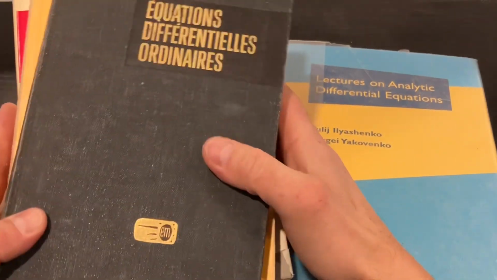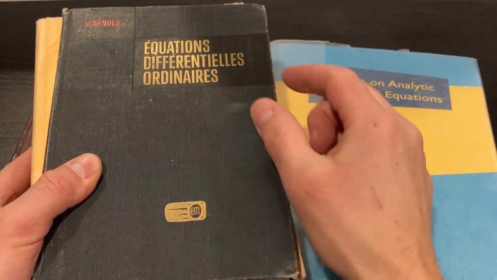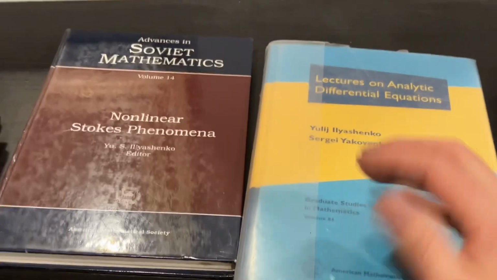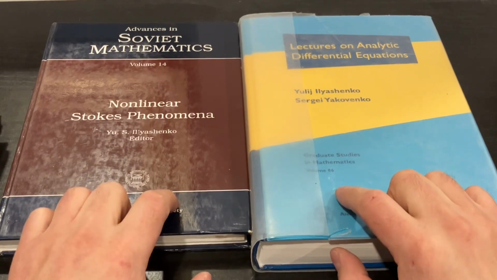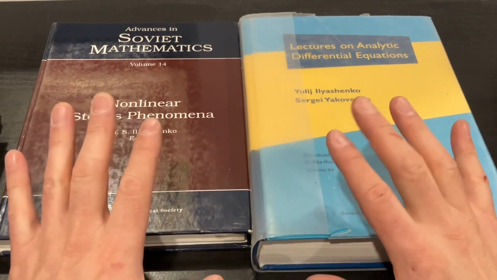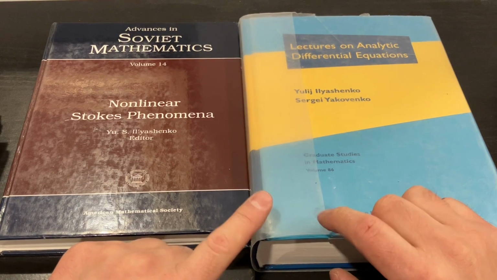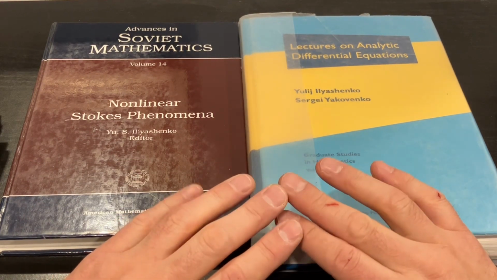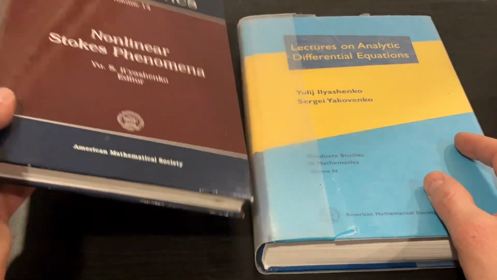In these books by Arnold and Hale, they treat the case of C-infinity systems of equations. Whereas these 2 textbooks treat the case of analytic differential equations. And things change radically. Okay, the case of differential equations in the analytic world is totally different from the real case, actually, the smooth case.